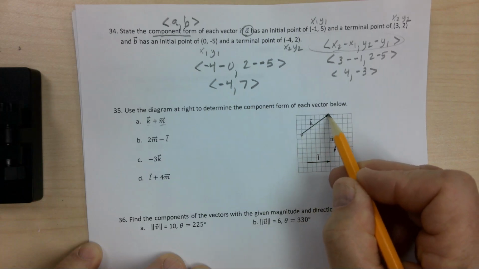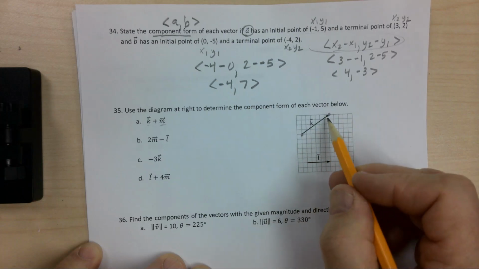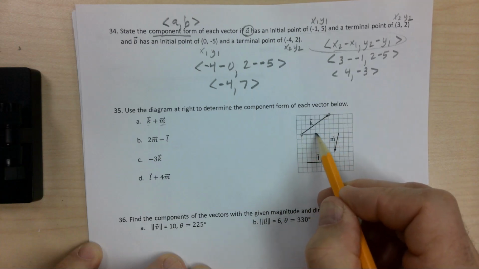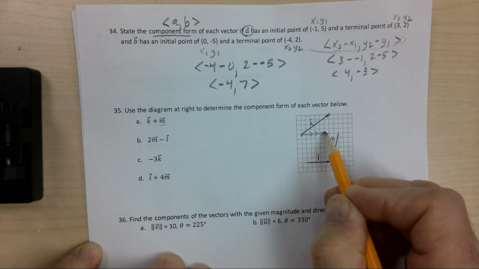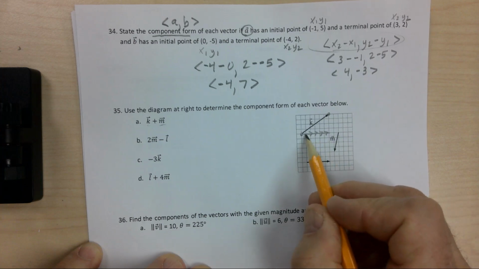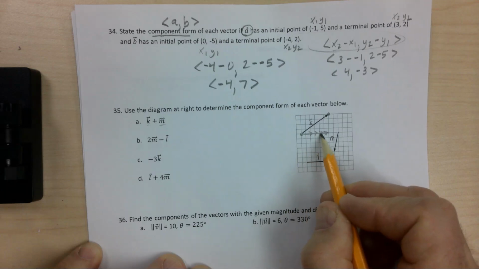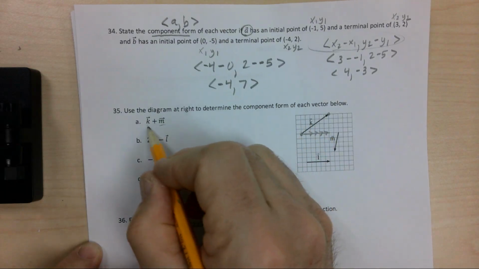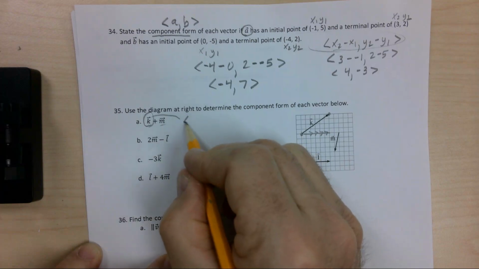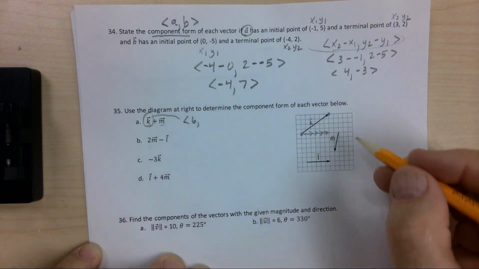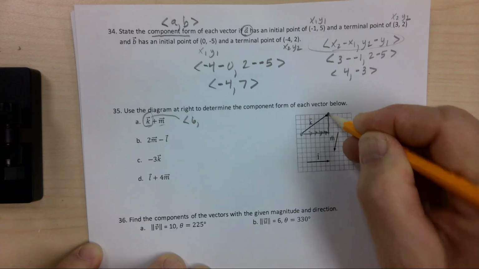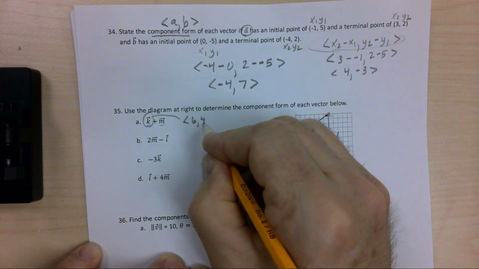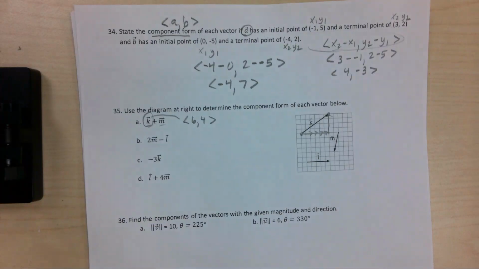that's the terminal point. So to calculate the x value, we just count, but we also keep track of our direction. So we're going to move right 1, 2, 3, 4, 5, 6. So that right there, the x component is 6, and then the y component is 1, 2, 3, 4. And that's up.